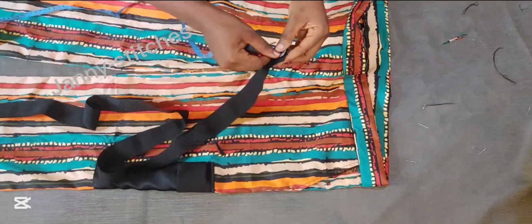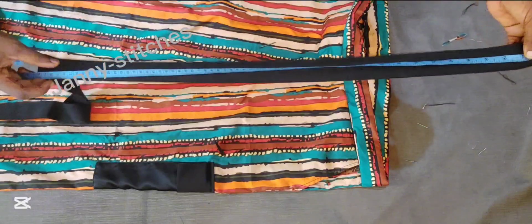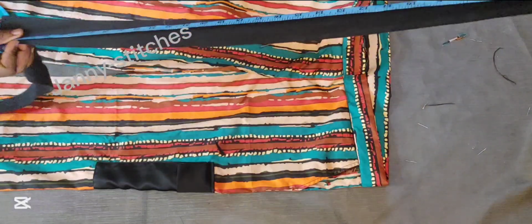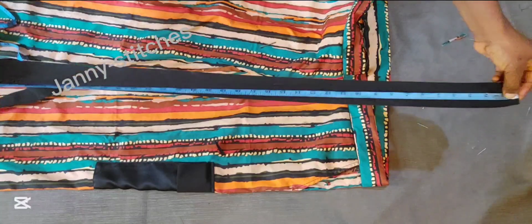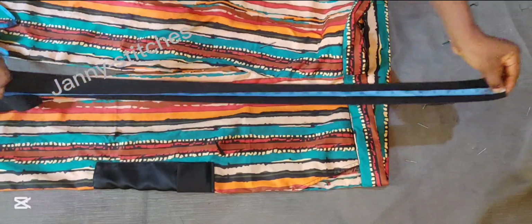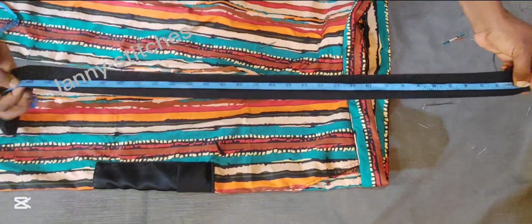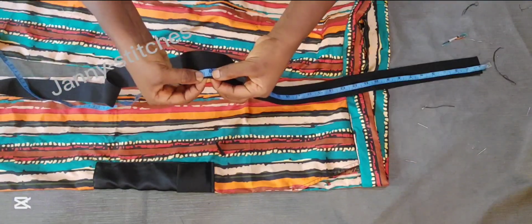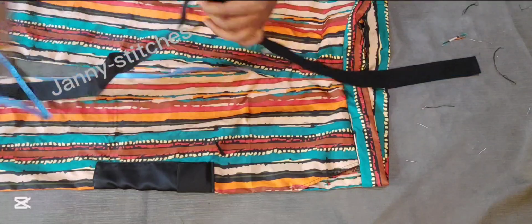So I'll measure what I have. So this 34 inches now, I will deduct 4 inches from this. So I will now use 30. So I'll cut on 30. So I'll just add half an inch allowance to stitch the elastic.